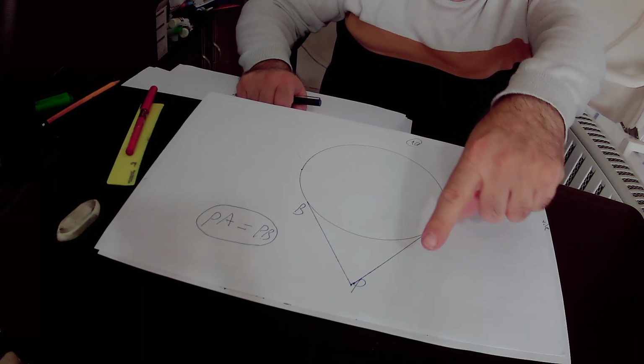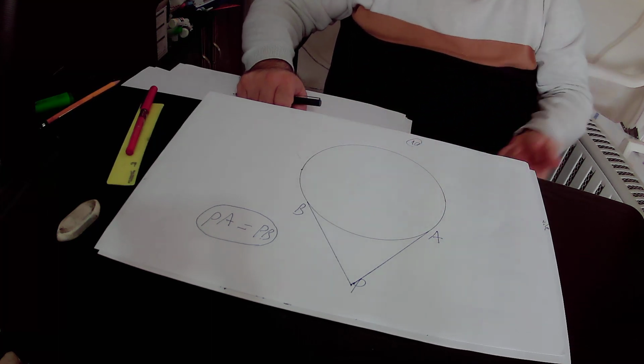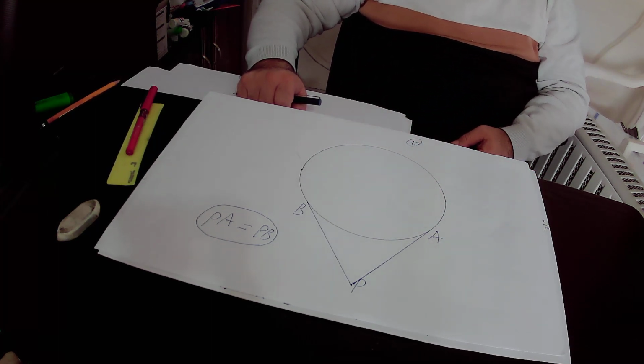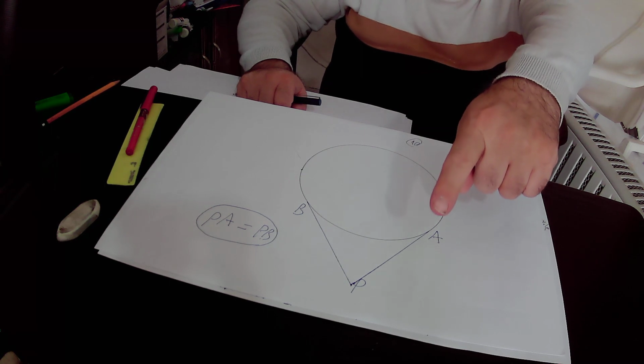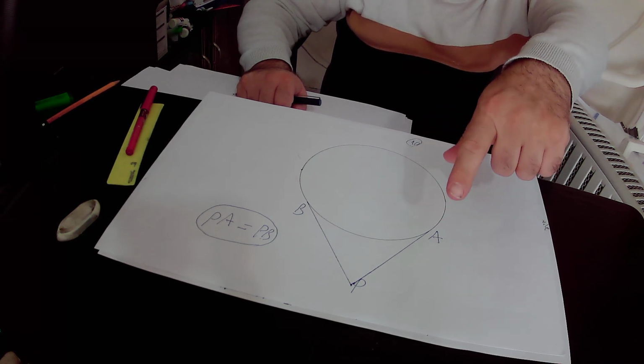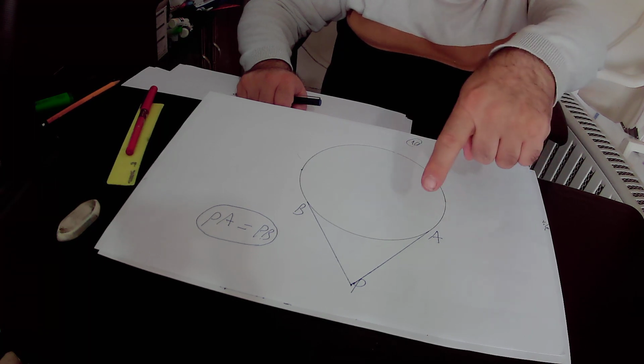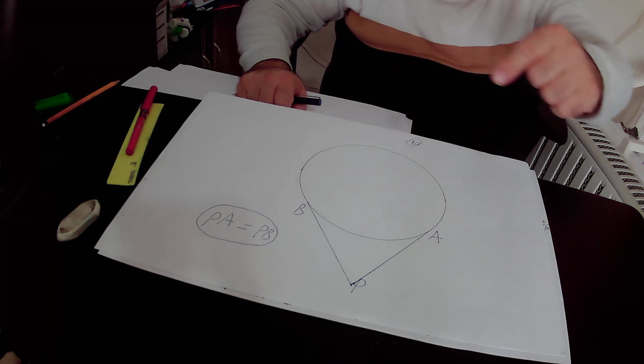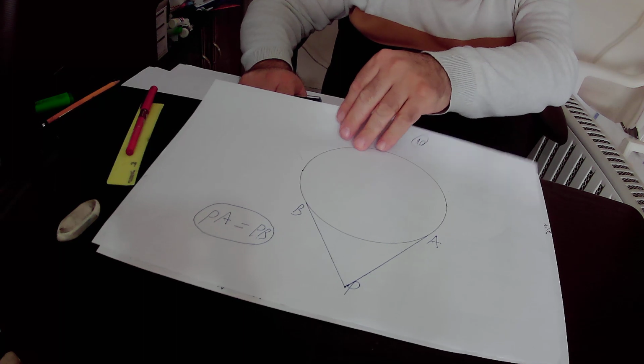That is to say, PA equals PB. That is the meaning of rule number 8.